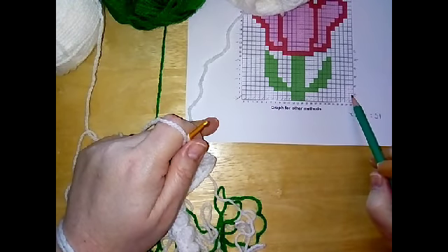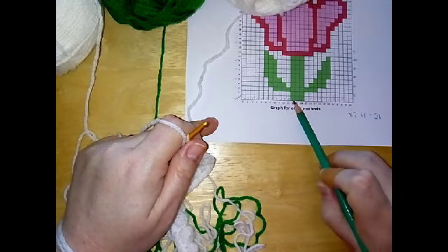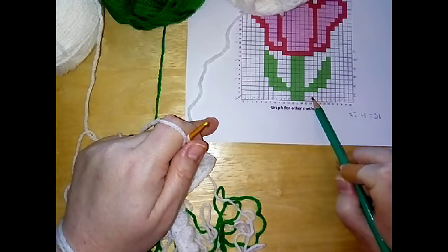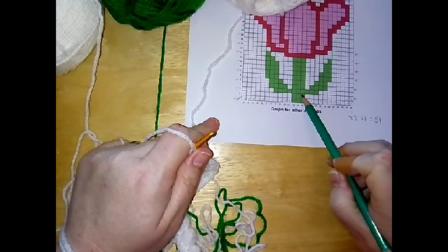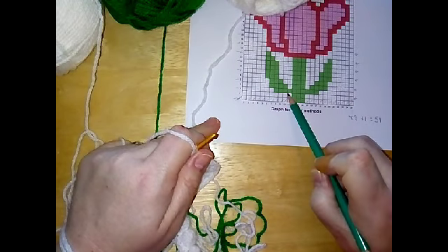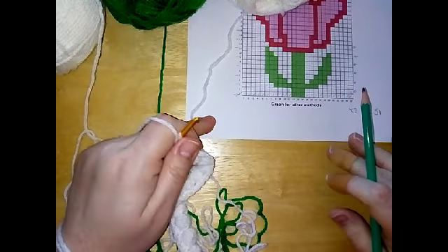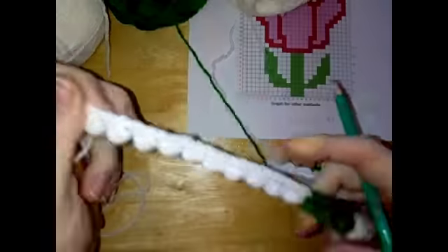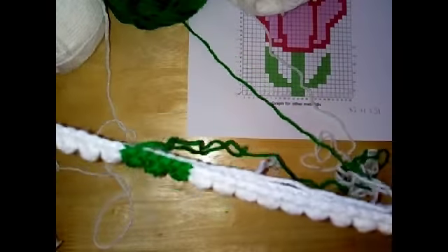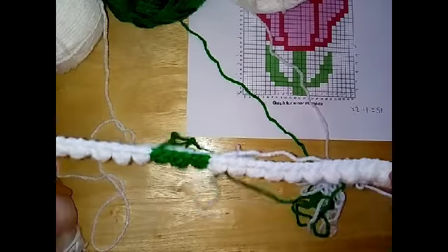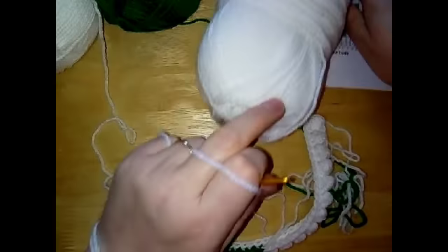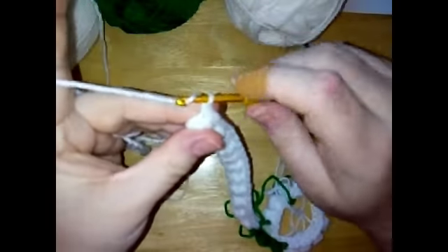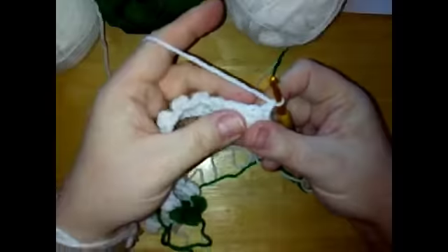So this row is actually exactly the same as the previous. We've got 11 of the white, and then we've got 3 of the green, and then another 11 white. So that's nice and simple because you're just following exactly what you did on the previous row. You're going to start with your chain 1, as we do for every row, and then turn your work around.